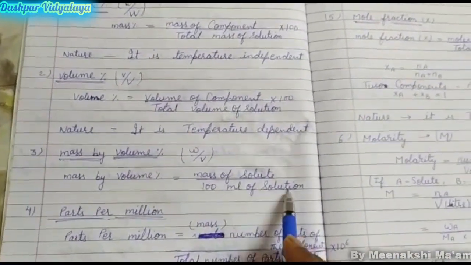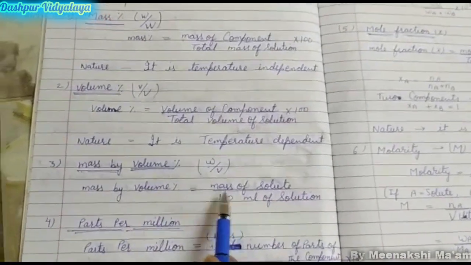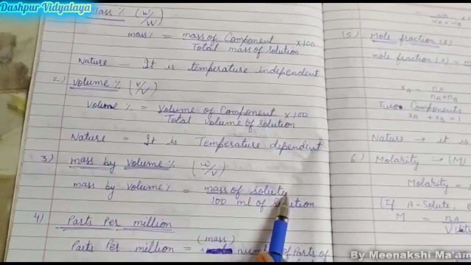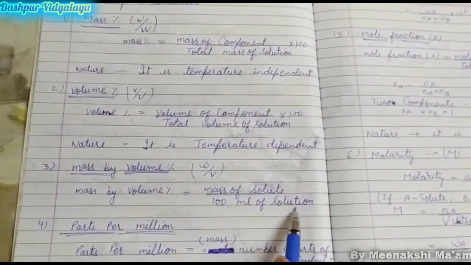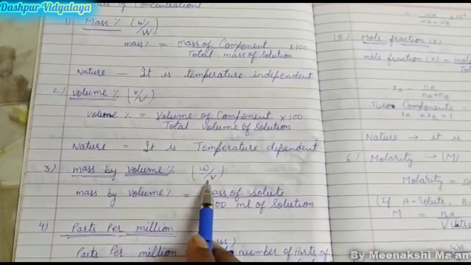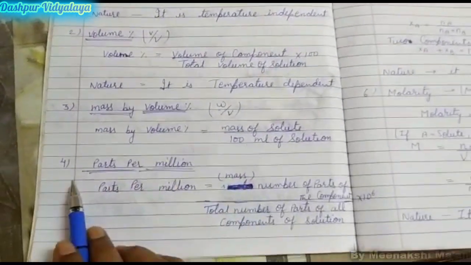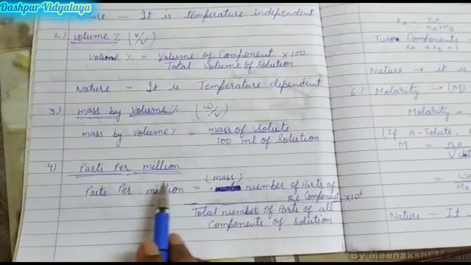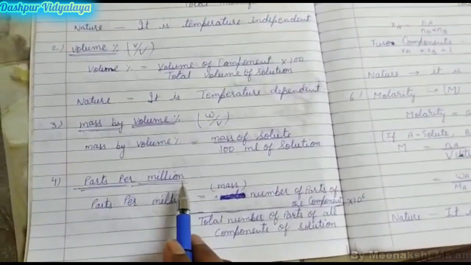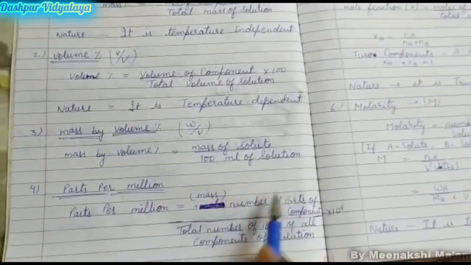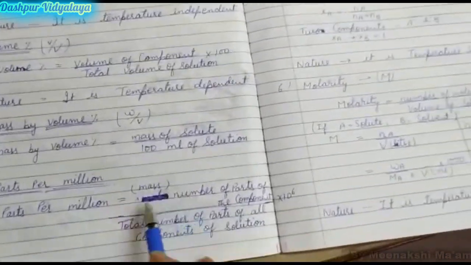Now our third unit of concentration is mass by volume percentage. In the numerator, what we have to keep? Mass of solute. And in the denominator, what we have to keep? Volume of solution. Again, solution means solute plus solvent. So to find out the mass by volume percentage, in the numerator, mass of the particular solute, divided by the volume of the solution in 100 ml.